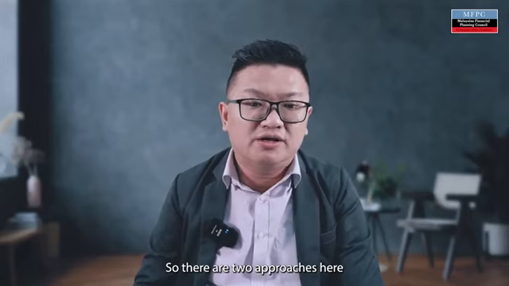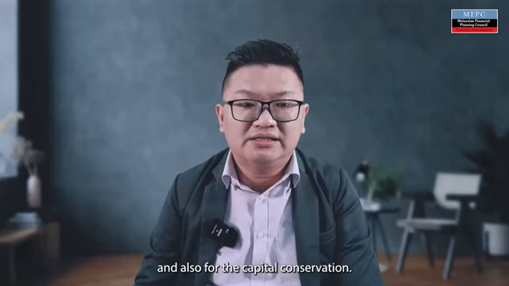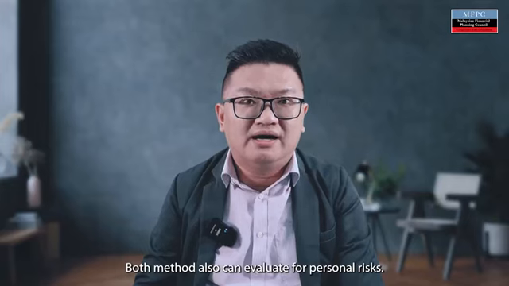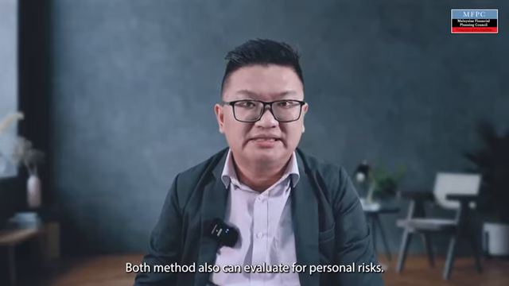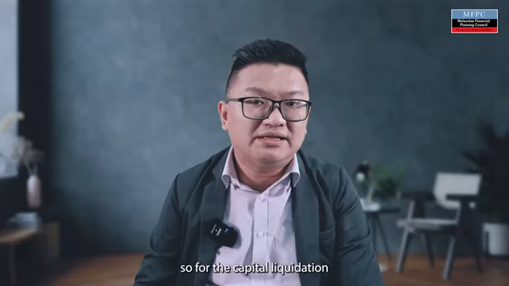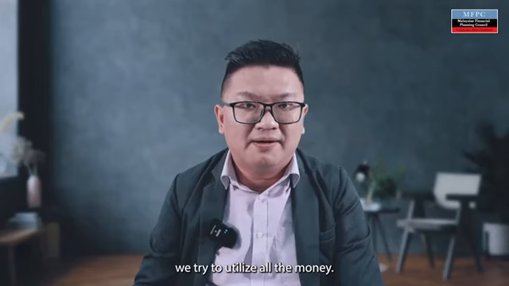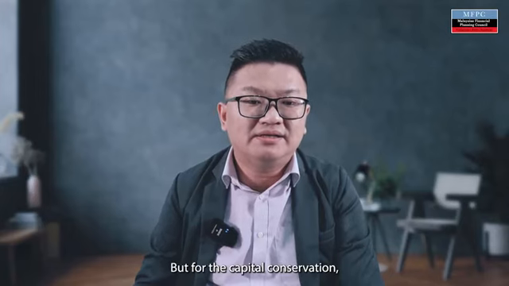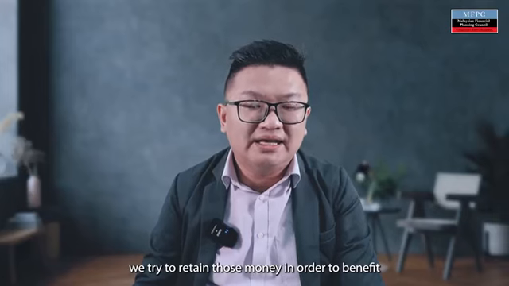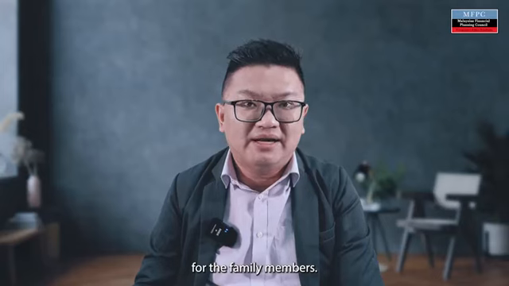So there are two approaches here, the capital liquidation and the capital conservation. Both methods can evaluate the personal risk, but the difference is that for the capital liquidation, we try to utilize all the money, but for the capital conservation, we try to retain the money in order to benefit the family members.